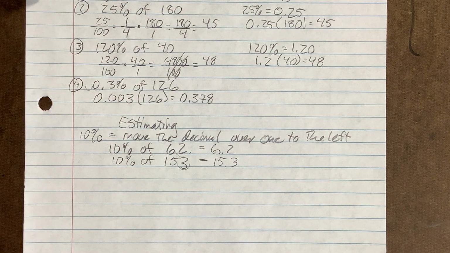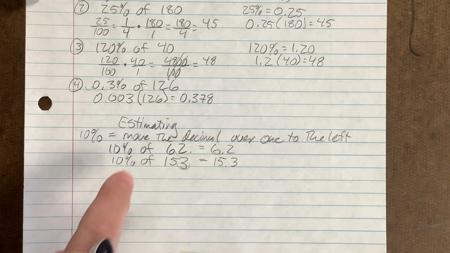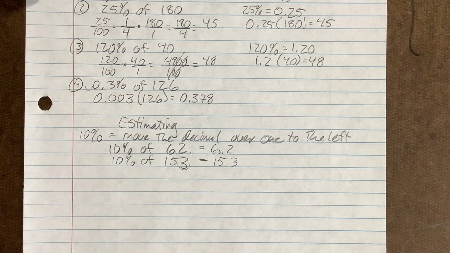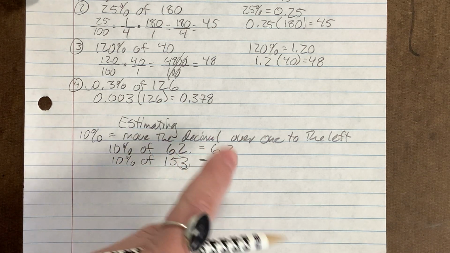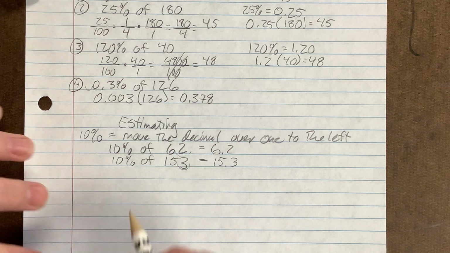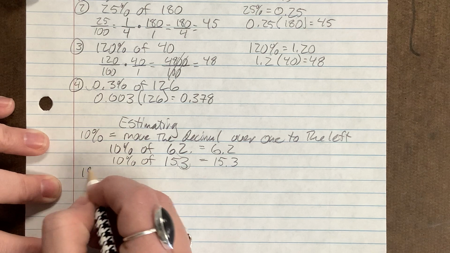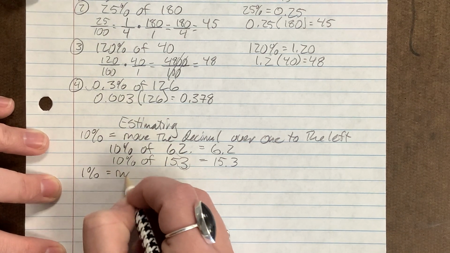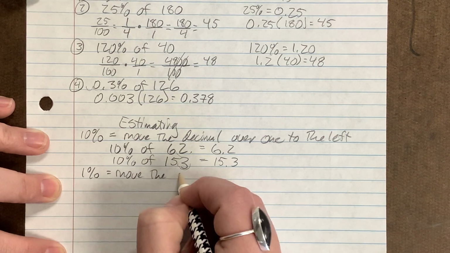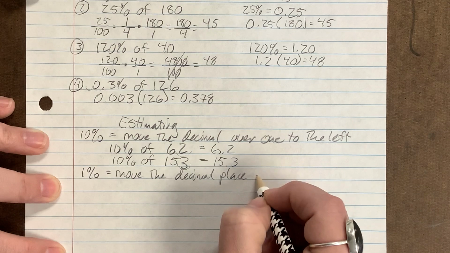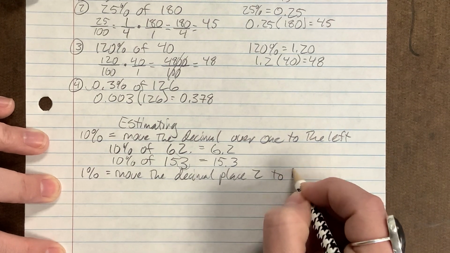Okay, so if we're estimating, we can just round those too. 10% is almost 60 of that one. 10% is almost 15 of that one, or almost 6, if we round to the nearest whole number, okay? So 10% is like that. 1%, same idea, but we move the decimal place to the left.